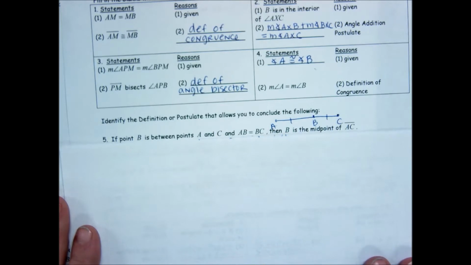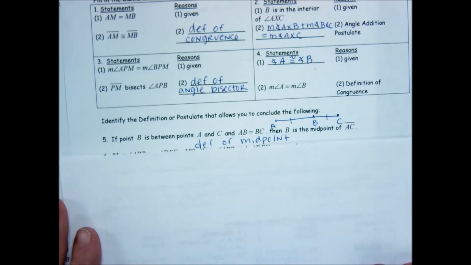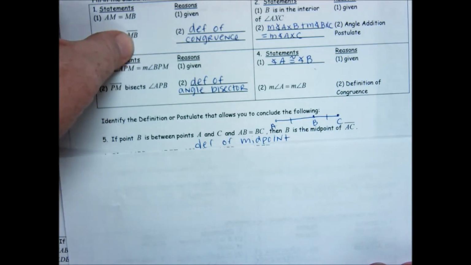It says if point B is between A and C and AB equals BC, then B is the midpoint of AC. And we know that because of the definition of midpoint. Definition of midpoint tells us that if there's a point and it makes two equal parts, then that is the midpoint.